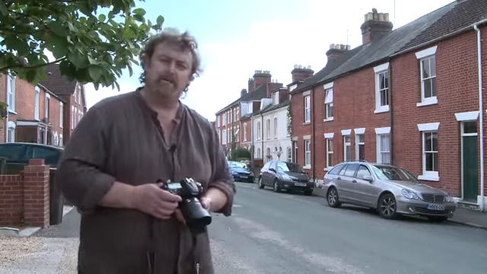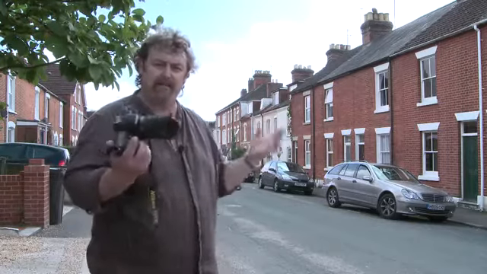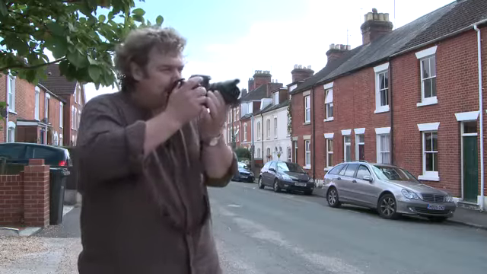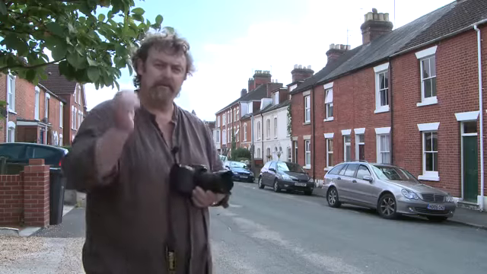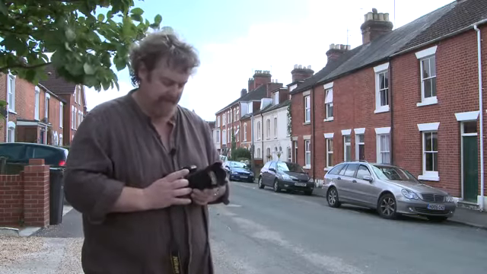Quite often when you go out shooting with your camera, you'll probably see a scene that you think's interesting, frame it up a bit and then zoom around with your zoom to try and get the composition that you want. But there is a much better way of doing things than this.